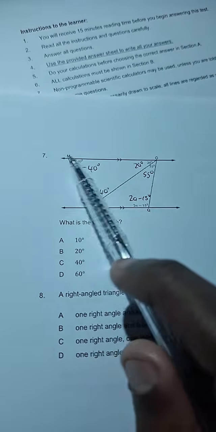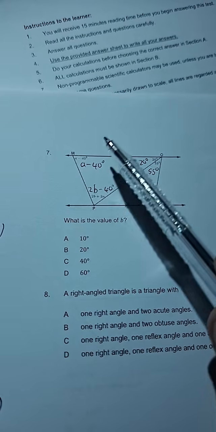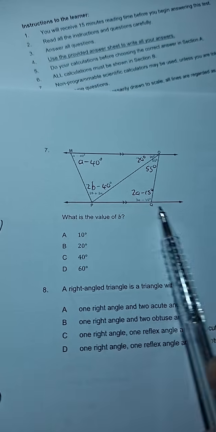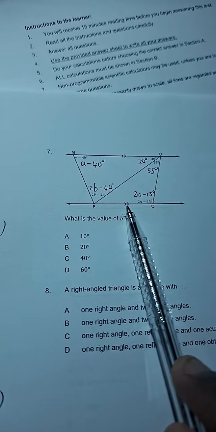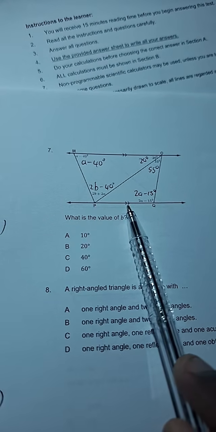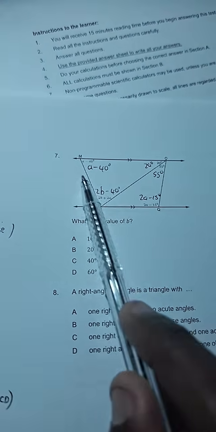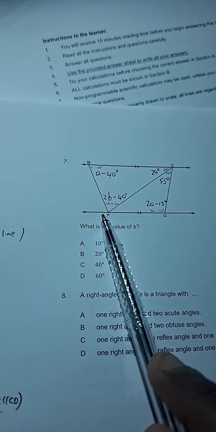So let's just log into the diagram first before we really jump into answering any questions. We have parallel lines here, MO and PQ. The symbols are there to show the lines are parallel. Those are the only pair of parallel lines that we have. Inside the parallel lines, we have this triangle and we have that triangle. Okay, does that make sense?